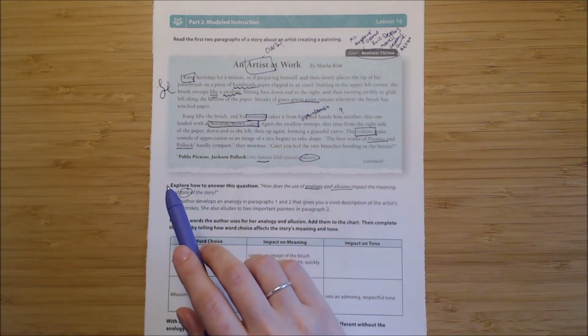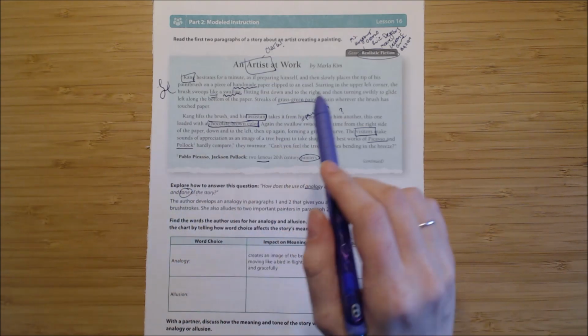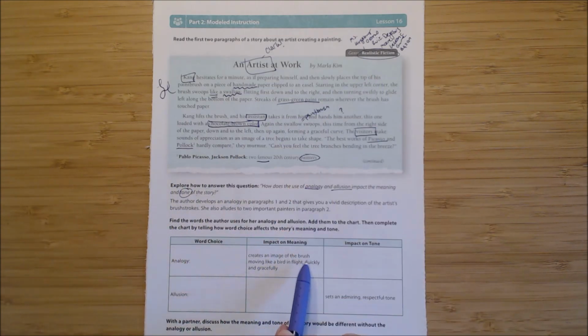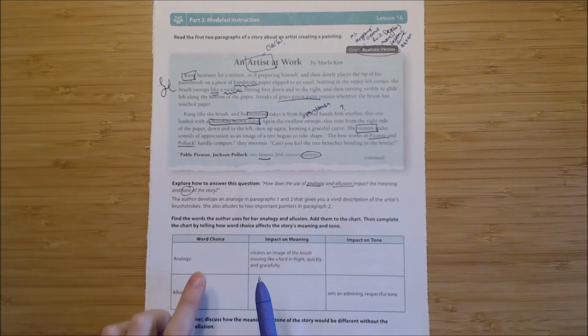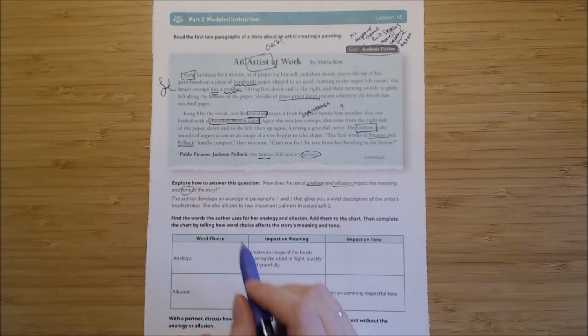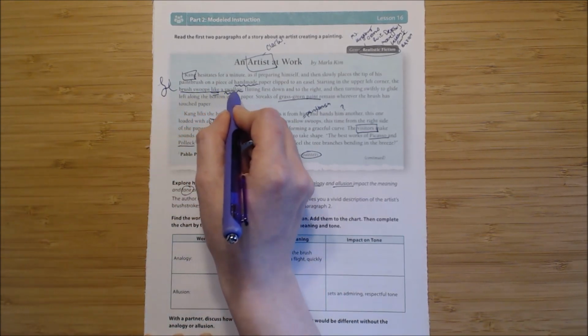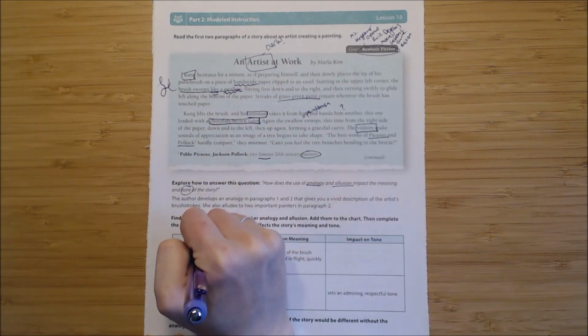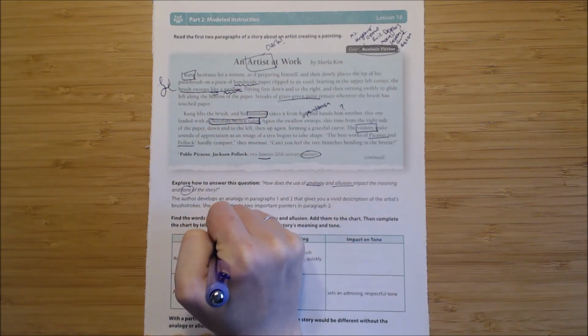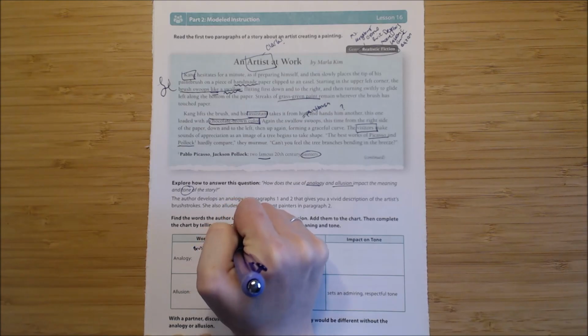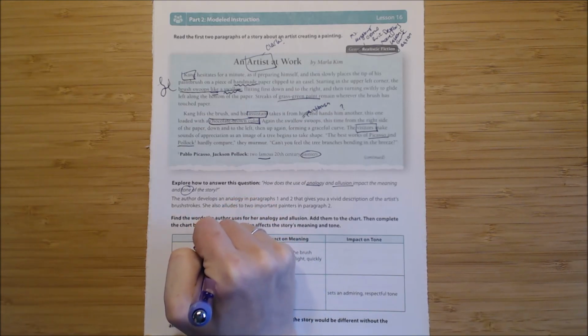So that's something that we want to keep in mind. Here, the first one creates an image of a brush moving like a bird. So we can use this first one here, brush swoops like a swallow.